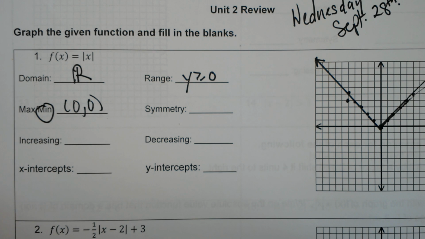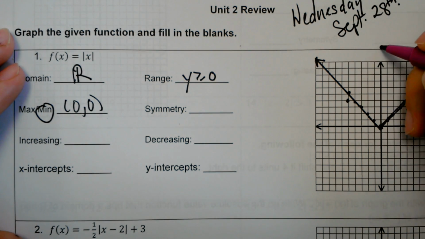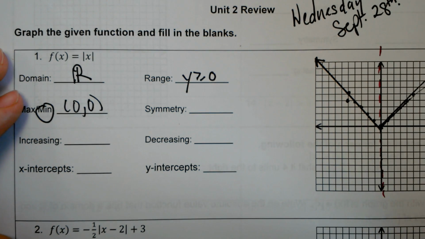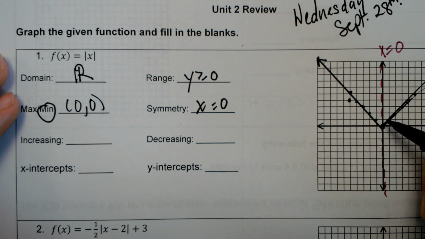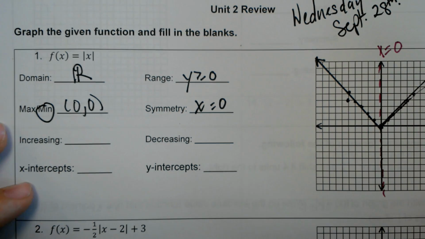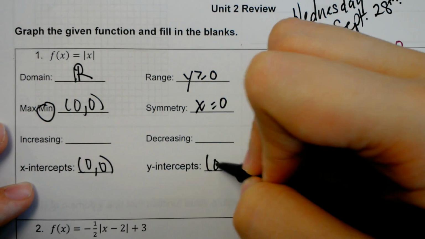And then symmetry, I could draw a vertical line right through my vertex. That vertical line is going to be the line x equals 0. Because along this line, my y value changes, that's the y-axis, but every single point along that line has an x value of 0. So my symmetry is that line, x equals 0. So all these points are equidistant from that line. Like -2 is 2 units from that line. 2 is 2 units from that line. So it's symmetric about that line. And then my x and y intercepts, it crosses the x and y axis at 0. So it's 0, 0.